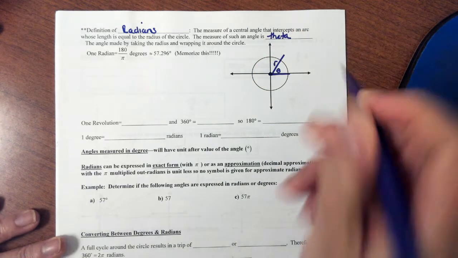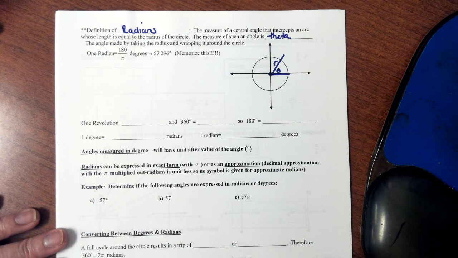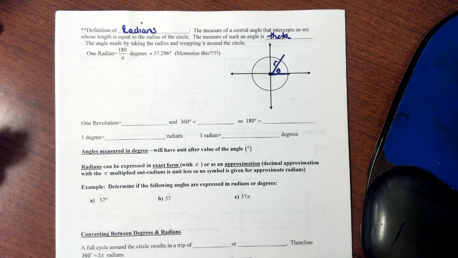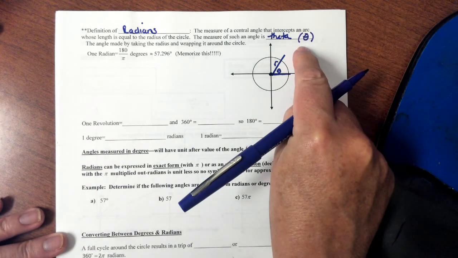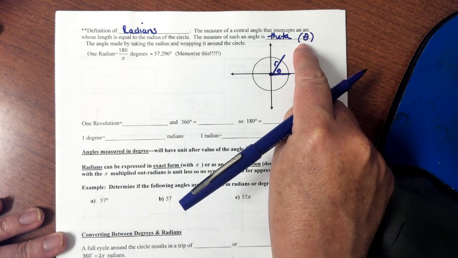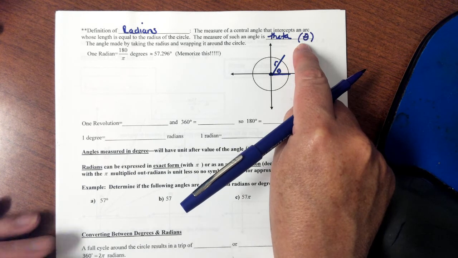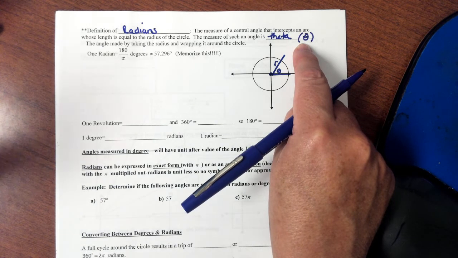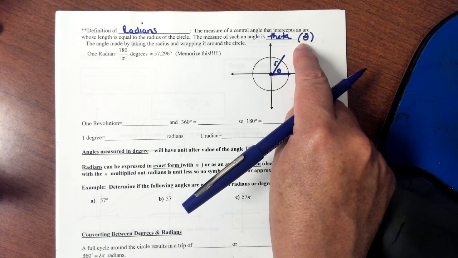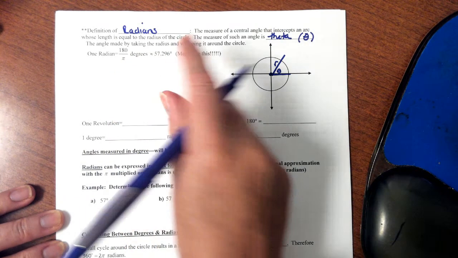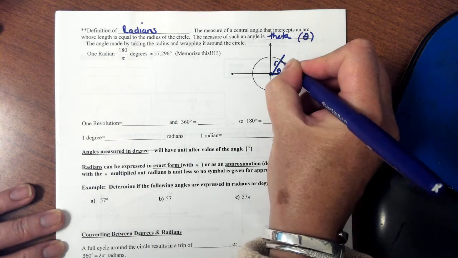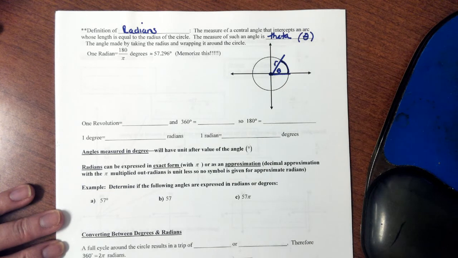Now, in algebra, we use x's and y's to represent different variables. Theta is a variable that represents an angle, and it looks like a 0 with an arc through it. This is a variable that we use a lot, and when you see a theta, you know it's representing an angle measurement. It's the variable for angle measurements. Okay? So the angle is made by taking the radius and wrapping it around the circle. So that's what we're looking at in terms of 1 radian.